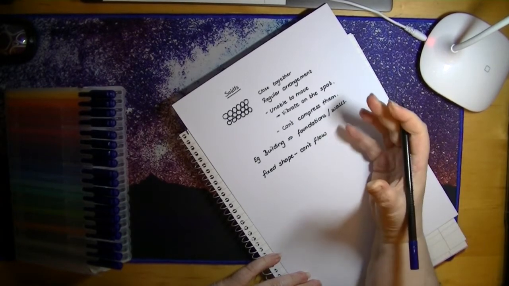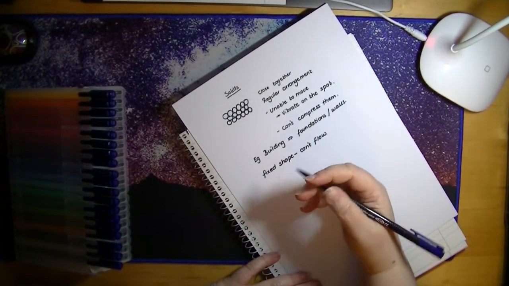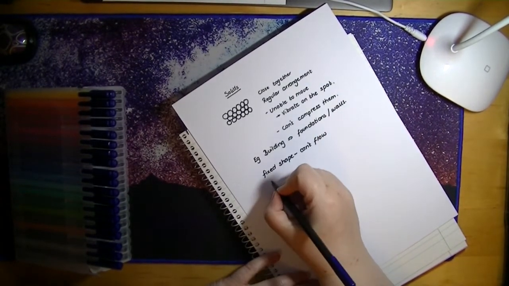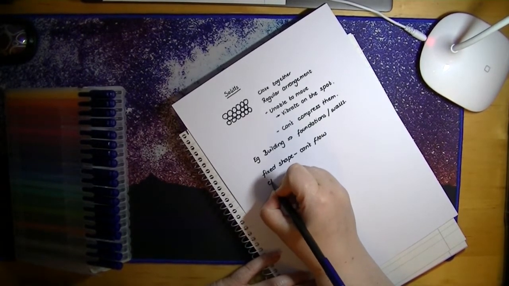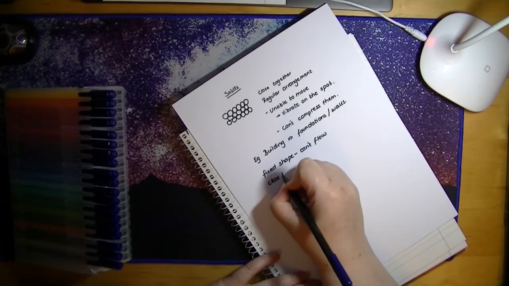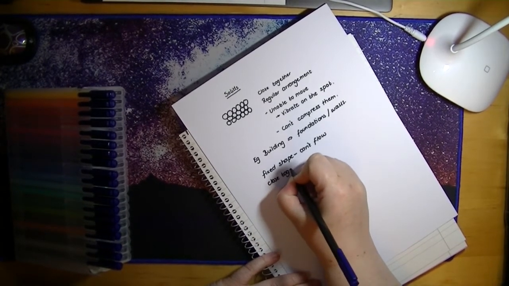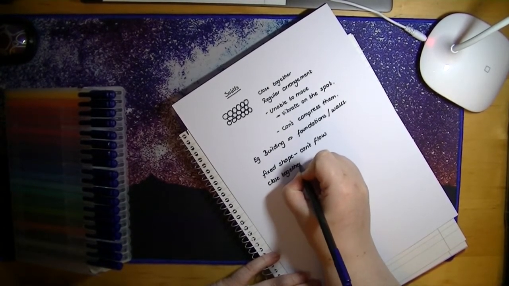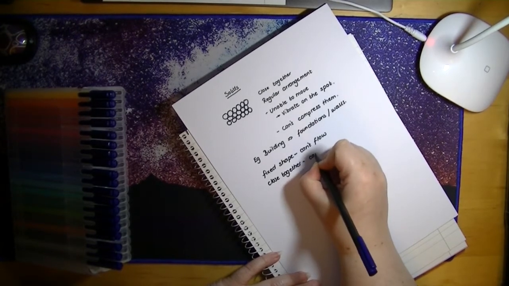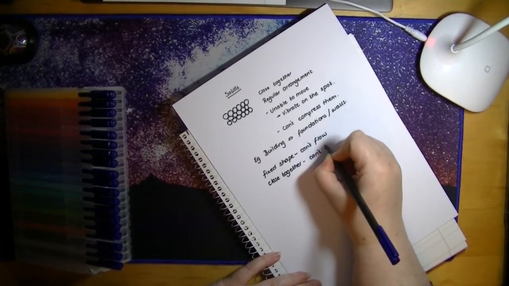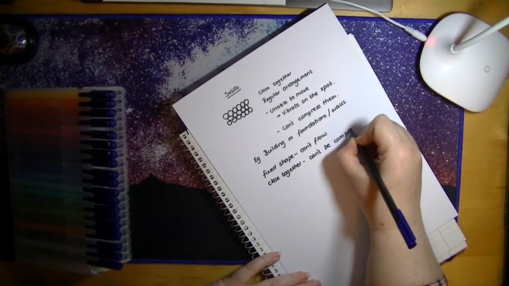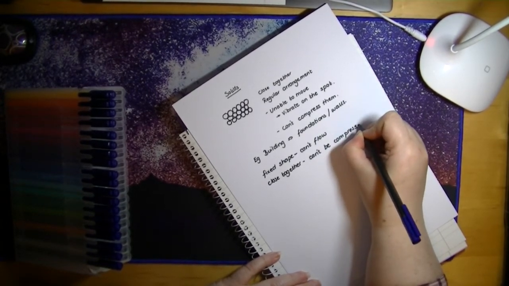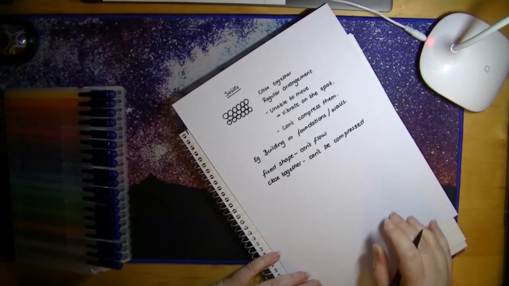And because of that, they also can't be compressed because they're not able to move. So that's our solids.